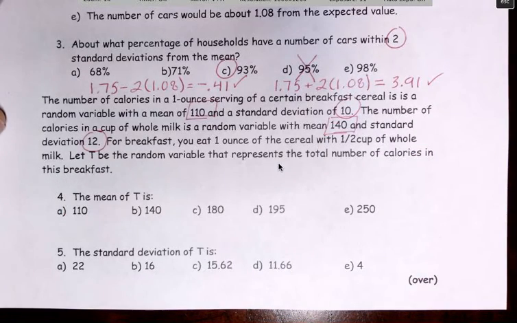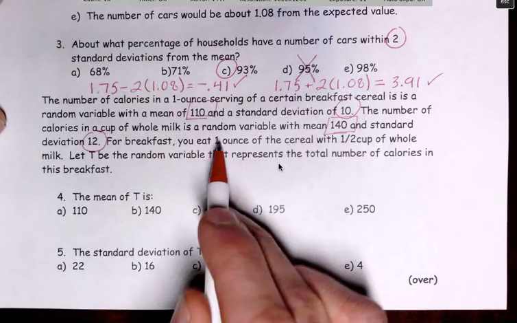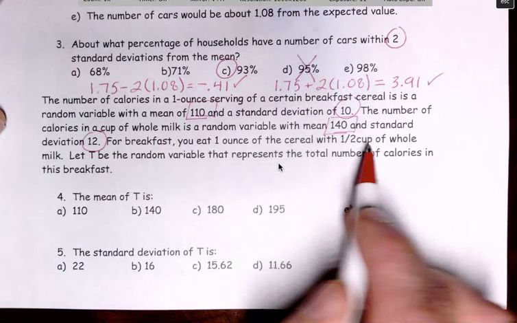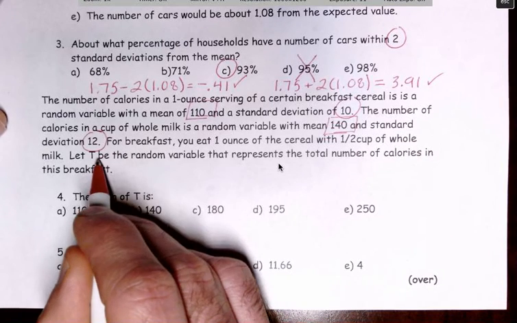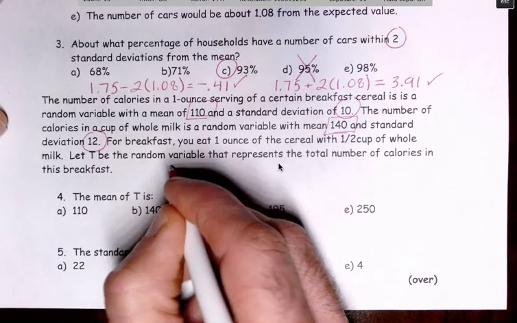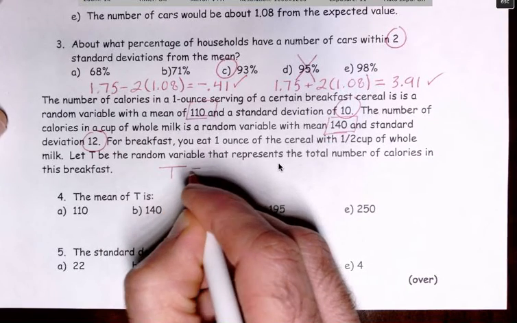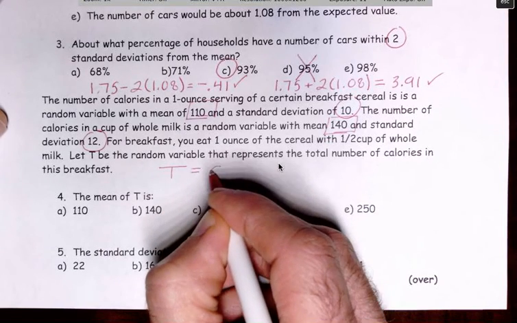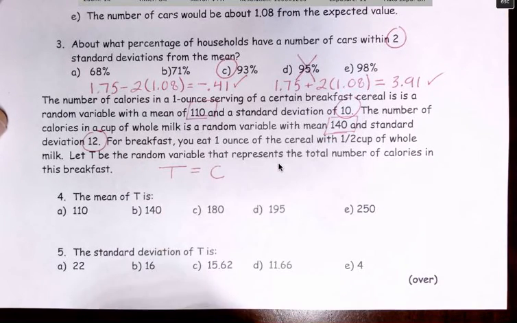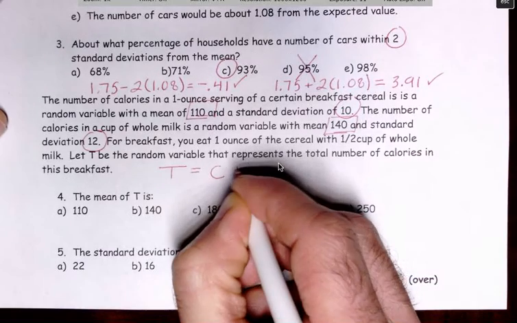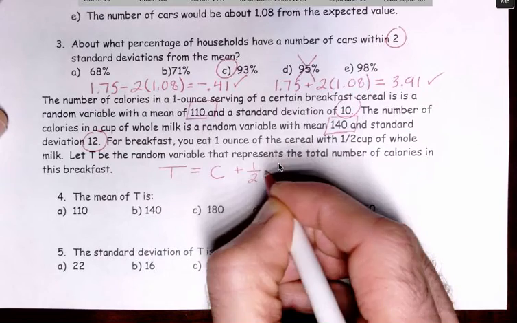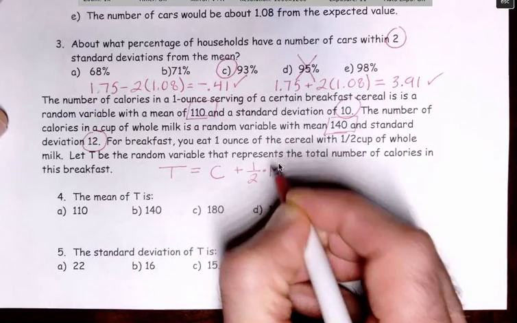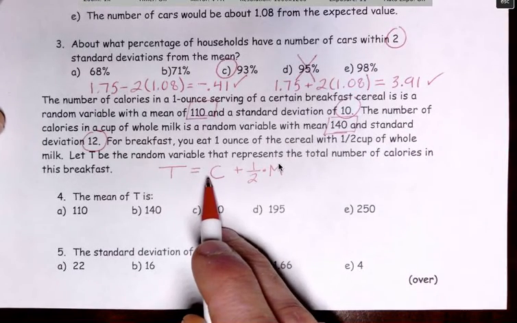Your breakfast is going to consist of 1 ounce of cereal with a half cup of whole milk. So your total calories, which is what we're interested in describing, represent a full serving of cereal, I'll call that C, plus 1/2 of a serving of milk, I'll call that 1/2 M. Again, C is a random variable.